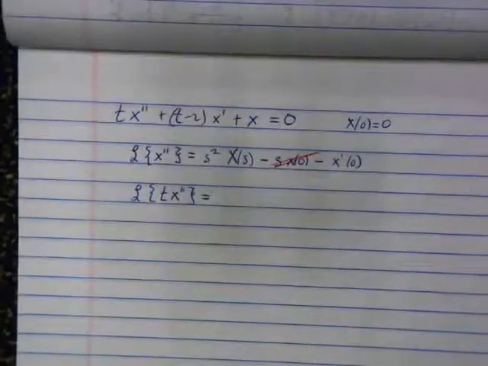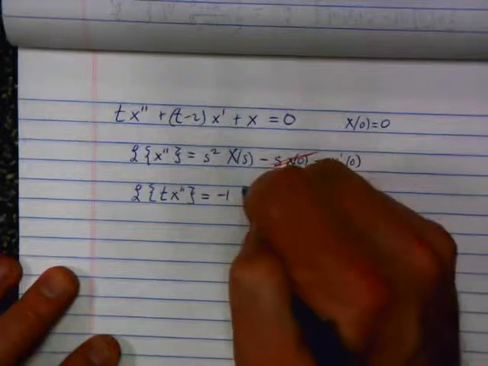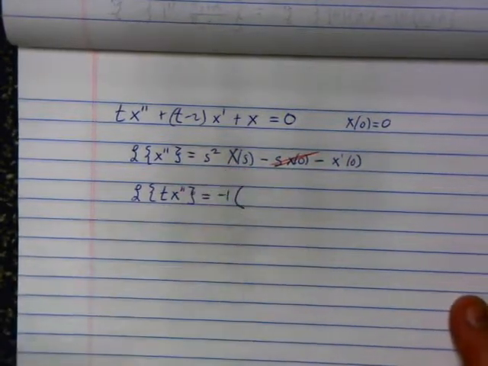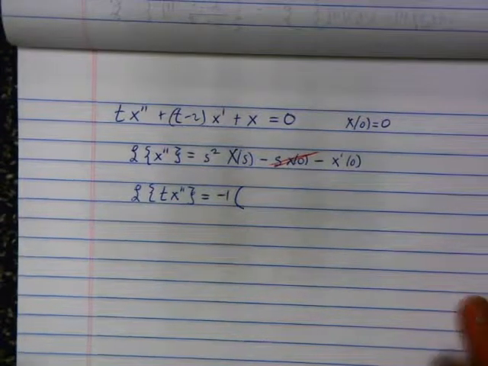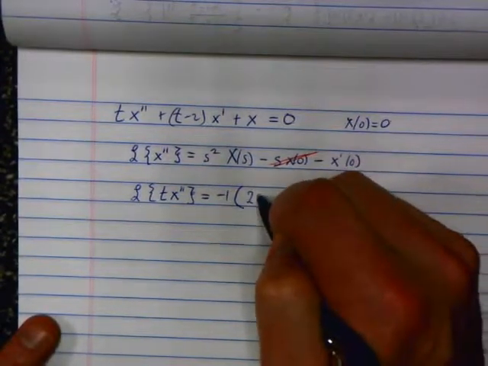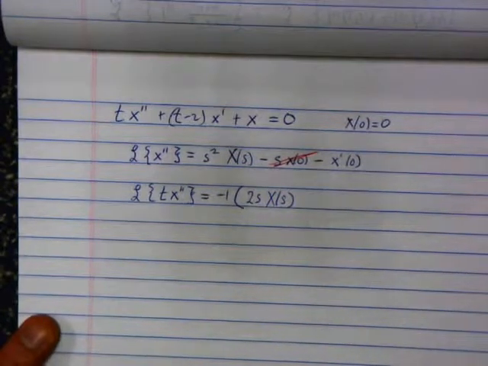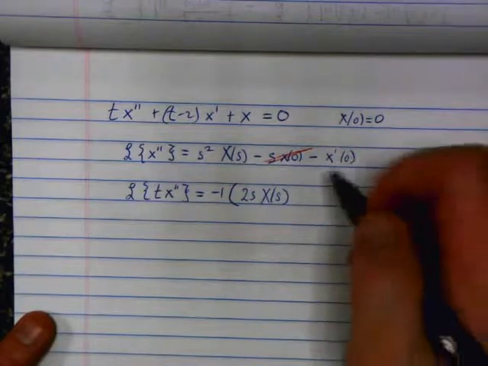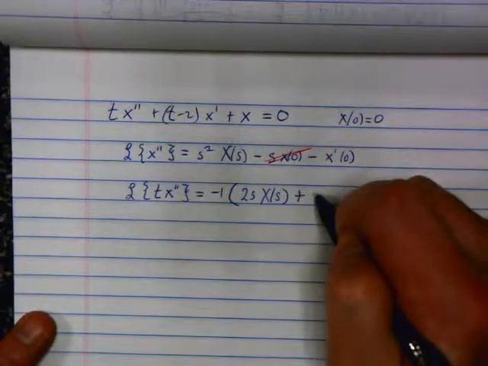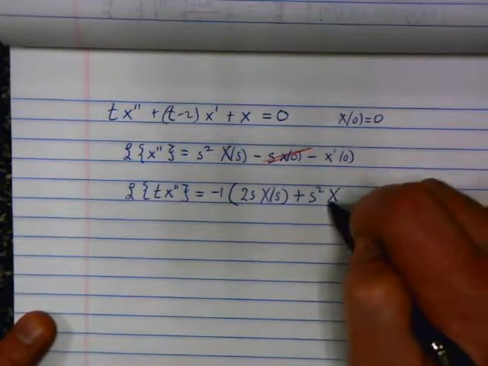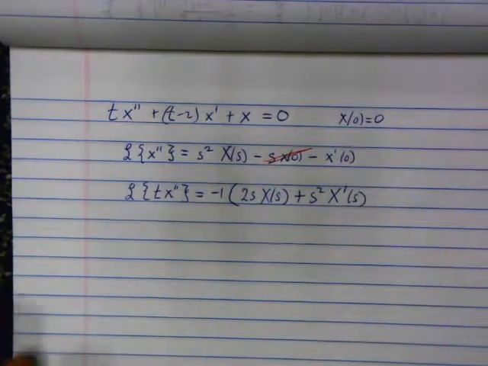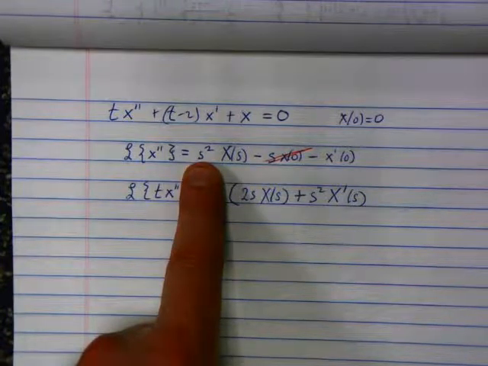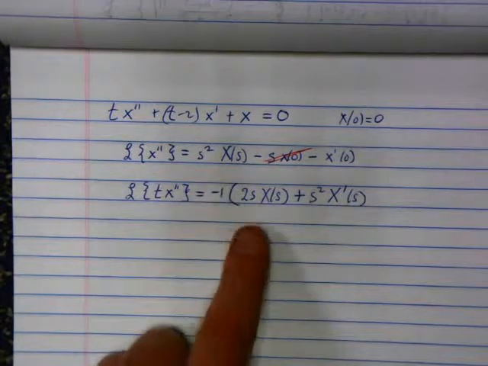So this is going to be negative 1 times, what's the derivative of s squared times capital X? 2s capital X plus s squared x prime at s. Where did the 2 come from? The 2 came from the derivative of s squared. The derivative of s squared is 2s.